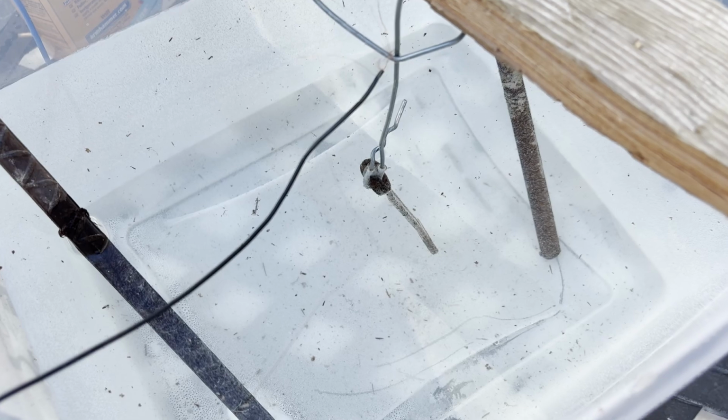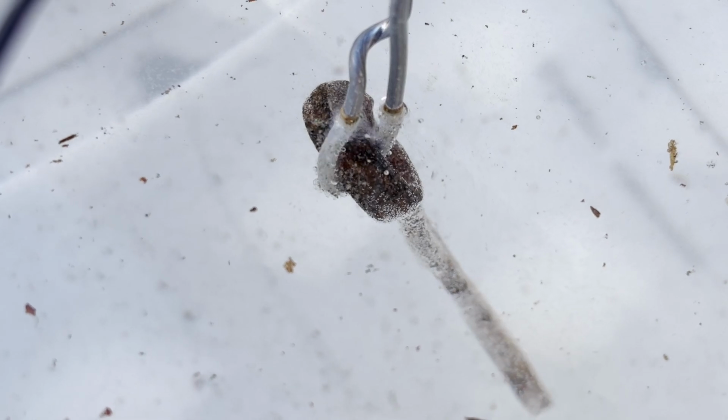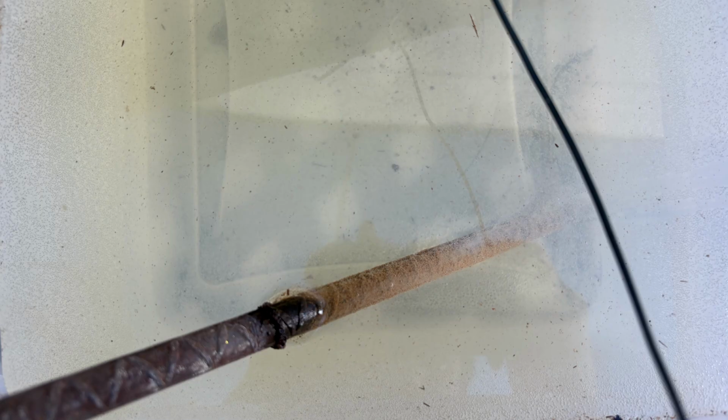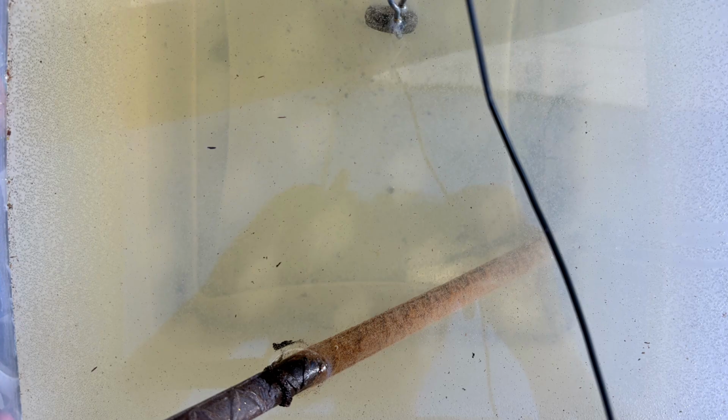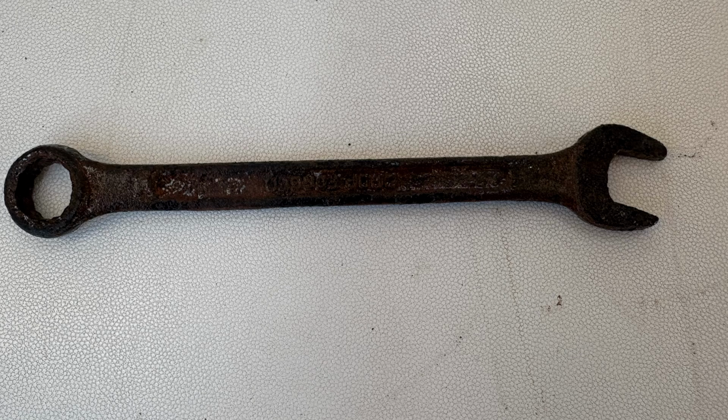As soon as I plugged in the charger, bubbles started coming out of the cathode. After a while, I could see the rust accumulating on the anodes, and after a few hours, I took the wrench out. It was coated in a black material, which is actually various iron oxides like magnetite.